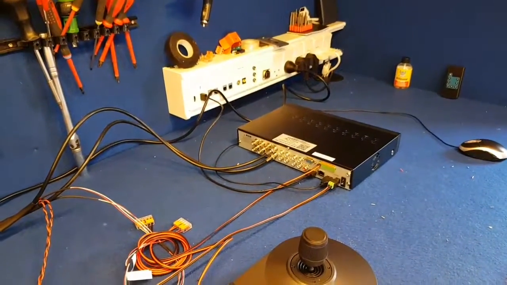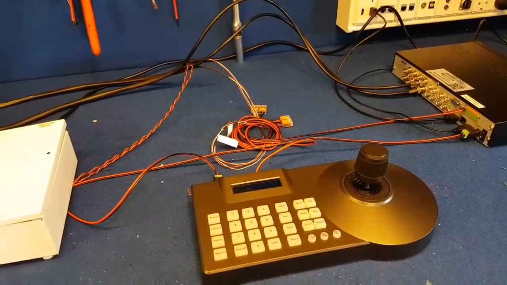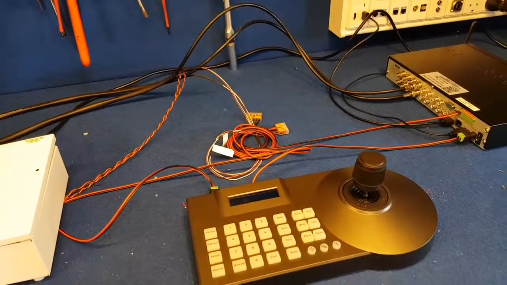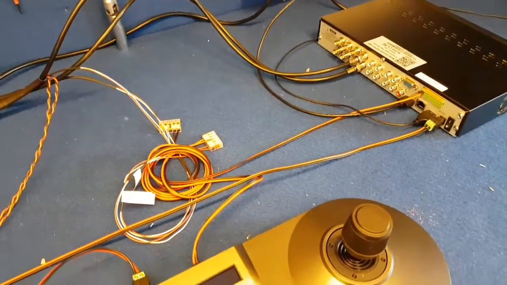Yeah, Florian, I think you'll just take it out of the box and try to connect it. It should work when you have connected the cables as I have shown you here.